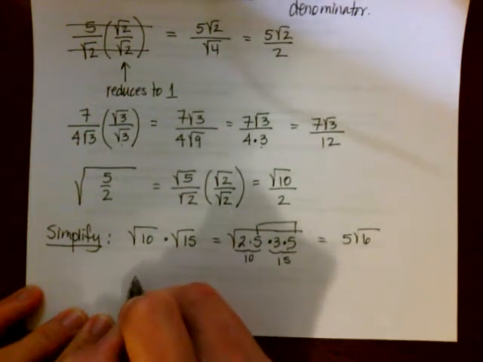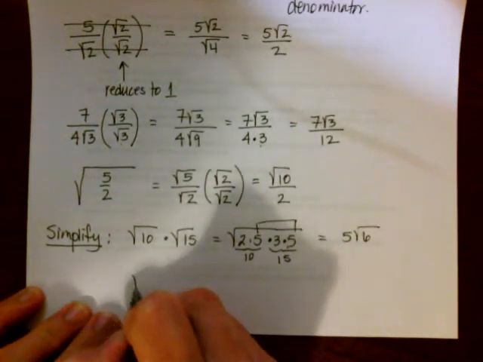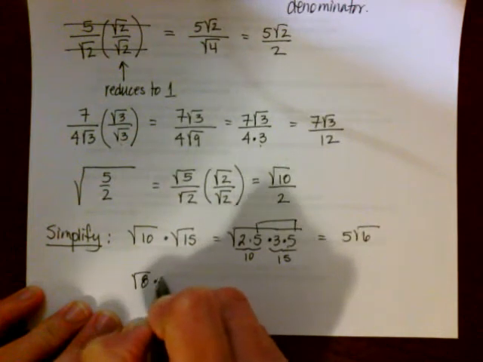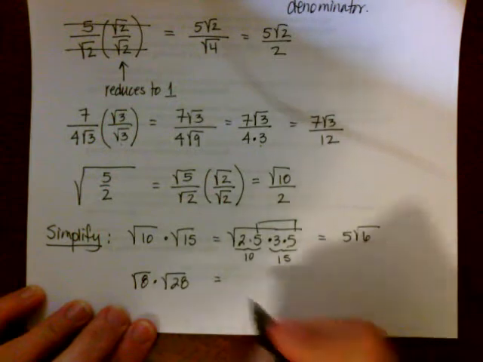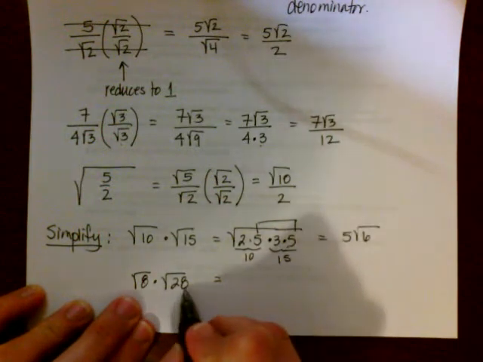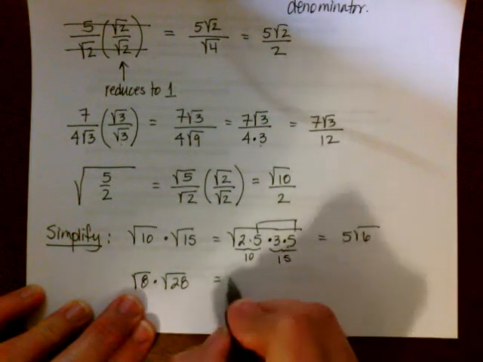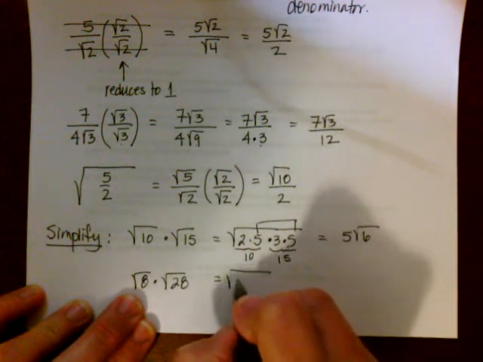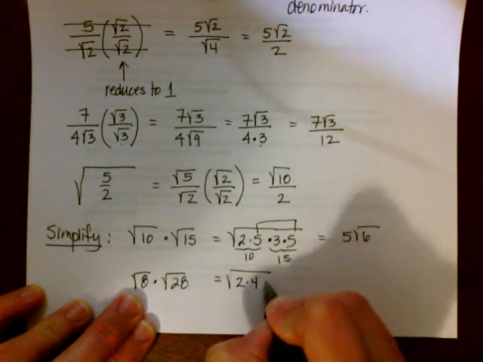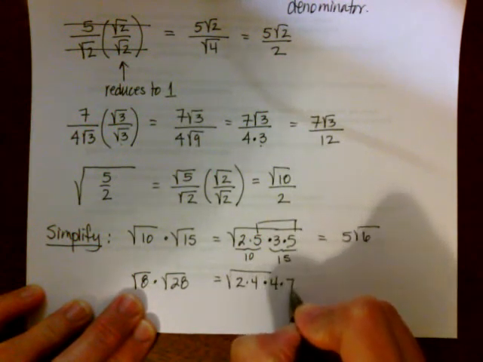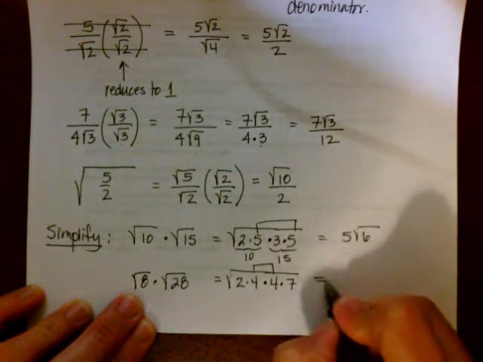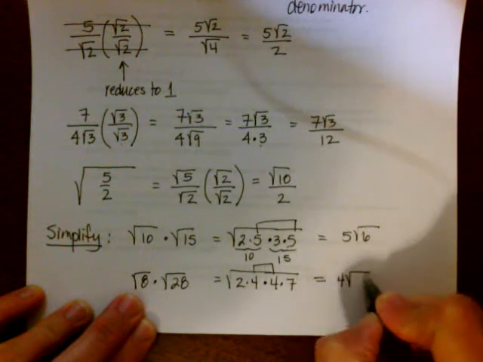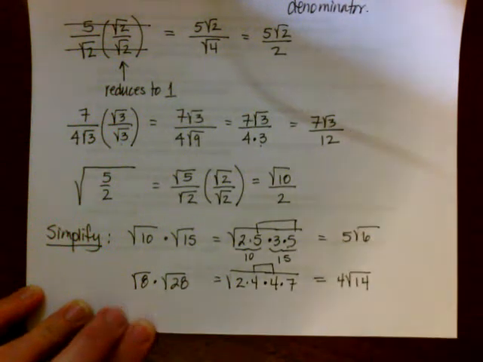So if I did another one like this, and I did radical 8 times radical 28, I'm going to write 8 down, and I know that this is 7 times 4 and this is 4 times 2, so I'm going to write it down as 2 times 4 and then 4 times 7. If I have a pair, I can go outside, so it's going to be 4 radical 14. And then that one is done.